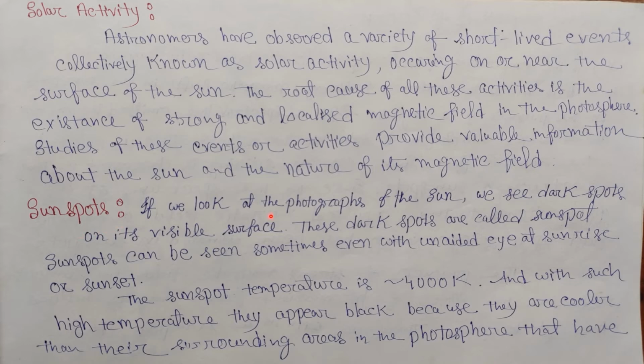If you look at a photograph of the Sun, we see dark spots on its visible surface, and these dark spots are called sunspots. Sunspots can be seen sometimes even with an unaided eye at sunrise or sunset. The sunspot temperature is nearly about 4000 Kelvin, and they appear black because they are relatively cooler than their surrounding areas in the photosphere that have an effective temperature of about 6000 Kelvin.